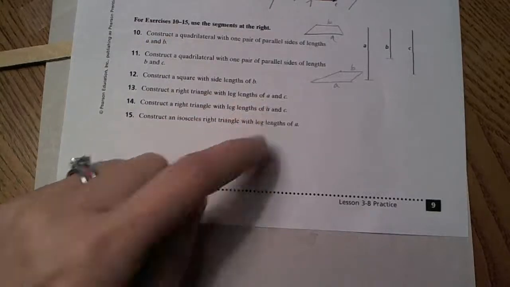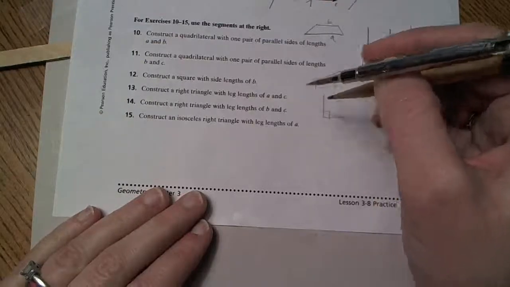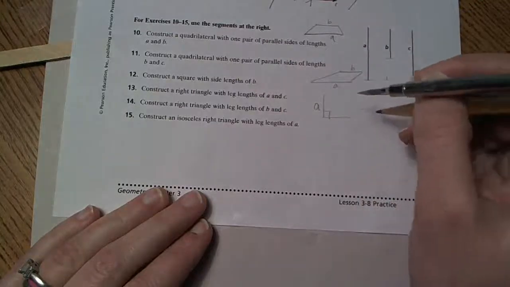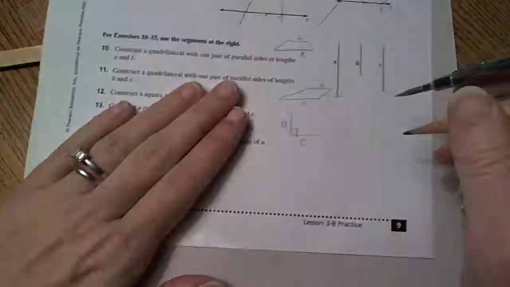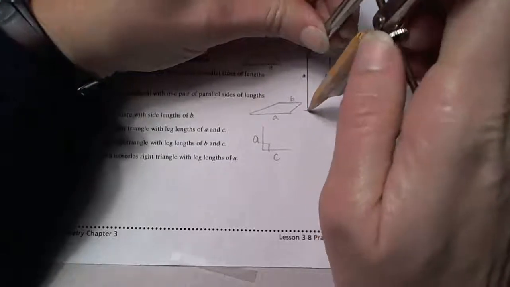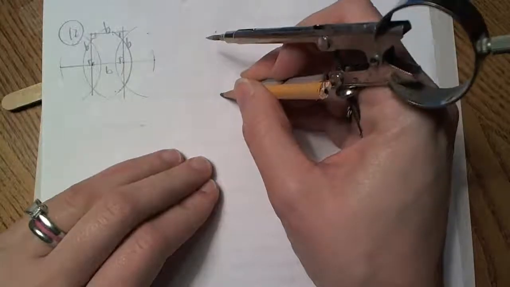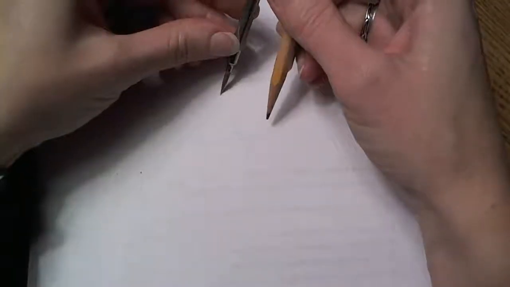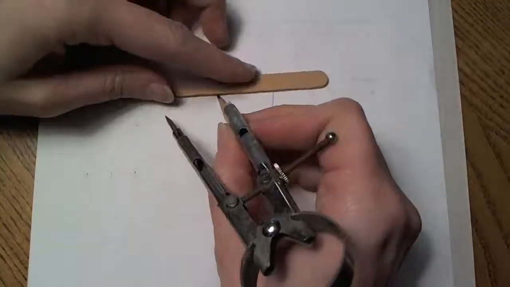Number 13, construct a right triangle with leg lengths A and C. Right triangle, that means I need a right angle, which means I need two things that are perpendicular. And the legs have to be length A and length C. So while I'm on this side of the paper, let me measure A. Good, got it. And I'll use this point right here. And length A will put me connecting this point with anywhere on that little arc. So I'll do a nice straight across kind of thing.